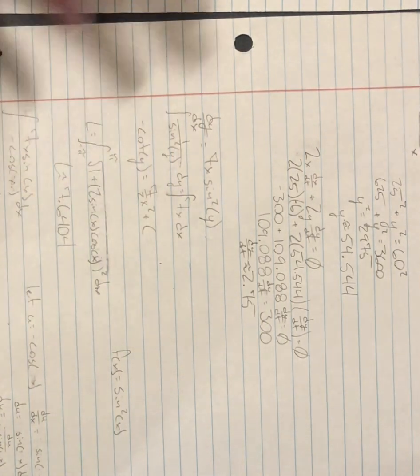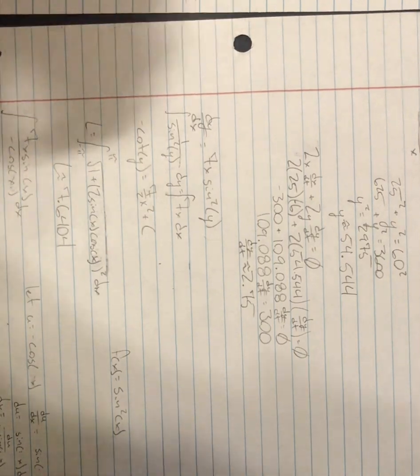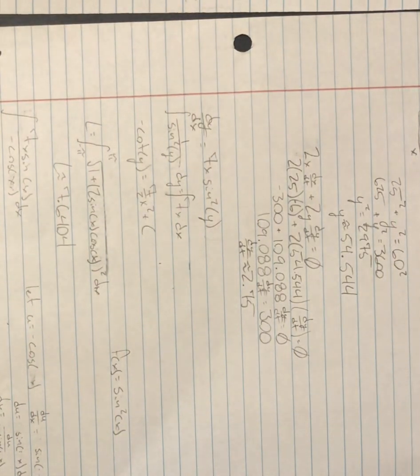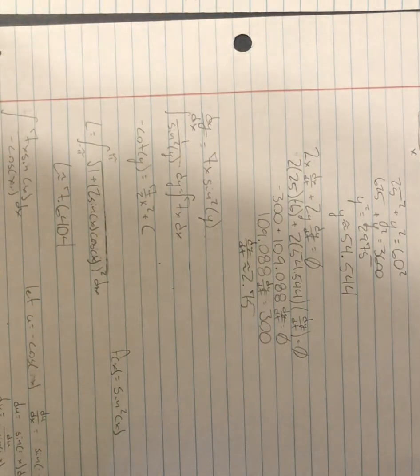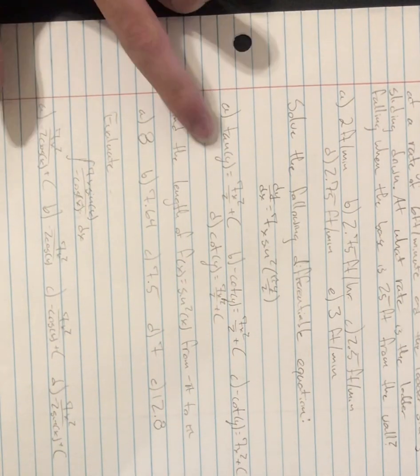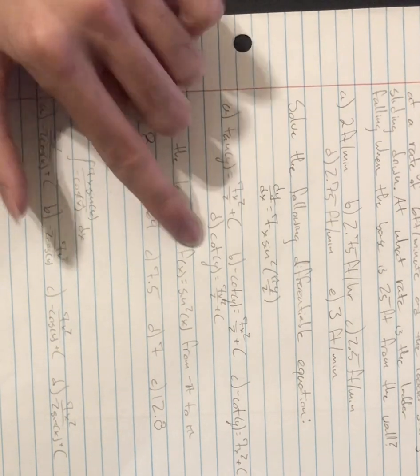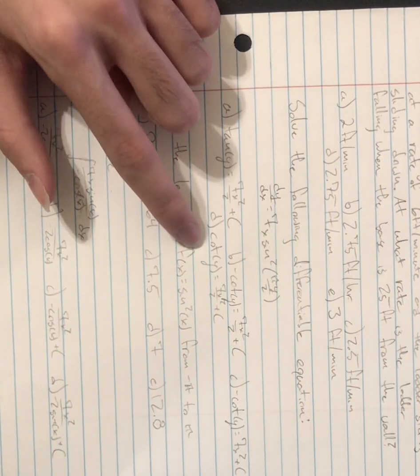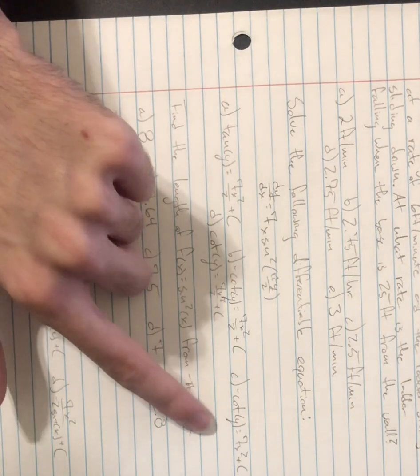You take the integral of both sides and you get negative cotangent of y is equal to 7 over 2 x squared plus c. And then you can see over here that it looks like it's answer B. The other ones are incorrect. It's not tangent on the left side of the equation. It's negative cotangent on the left side of the equation, not positive. And then part C has 7x squared, but not divided by 2.